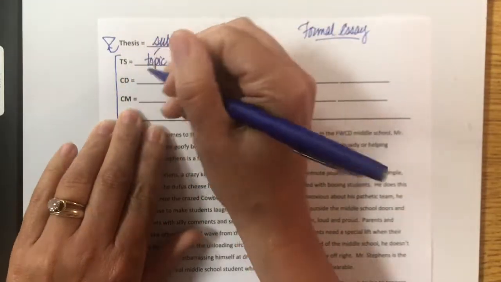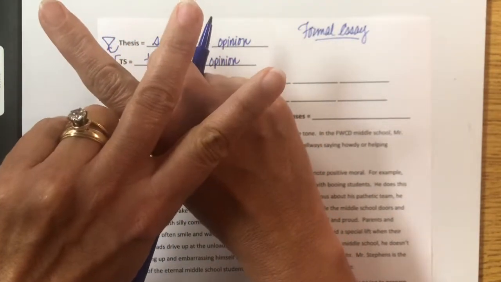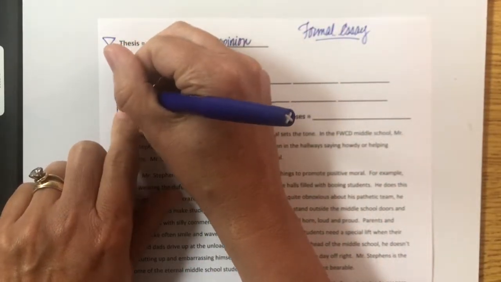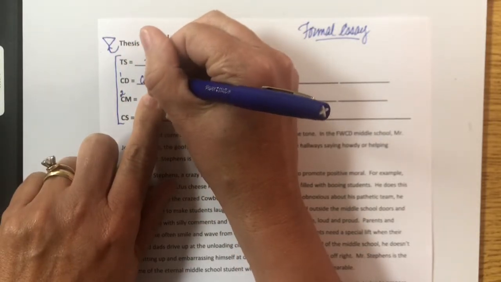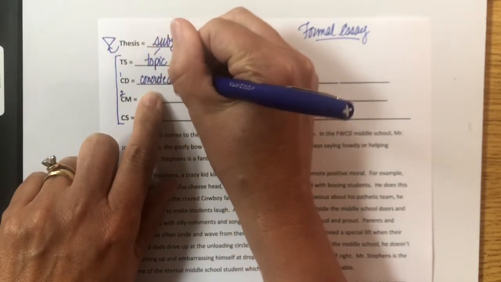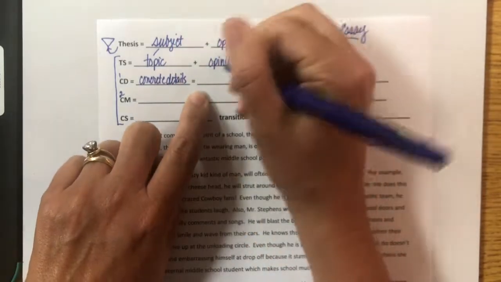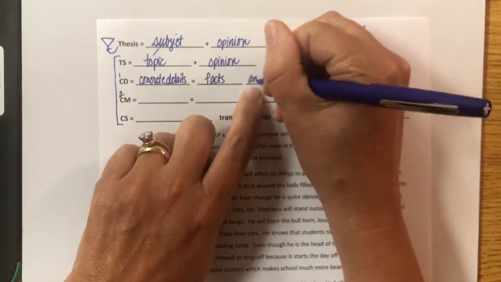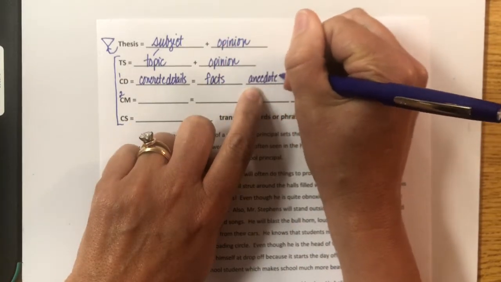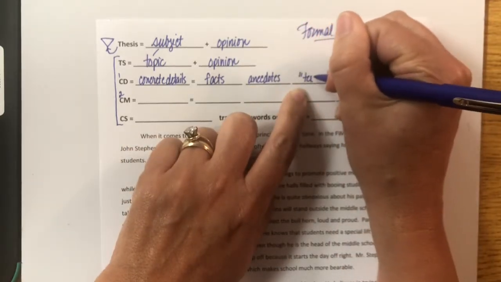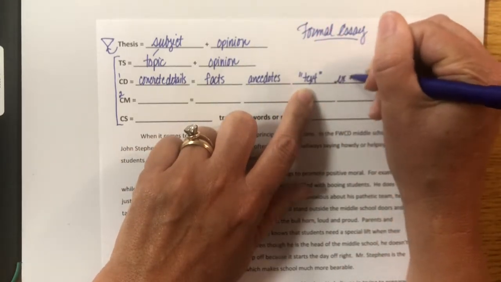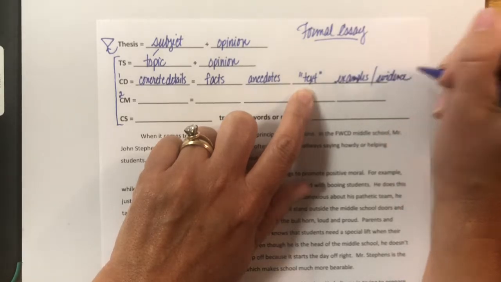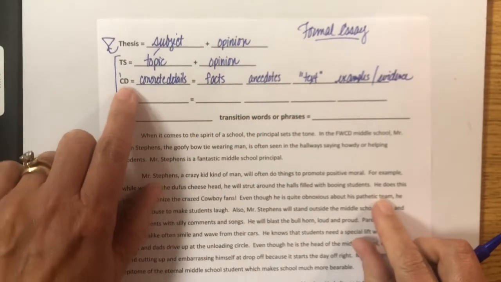And then the chunks, the 1 CD and 2 CMs, our gang sign, they're made up of 1 CD and 2 CMs. They're made up of concrete details. And other names for concrete details are facts, anecdotes, text, or examples, or evidence. Okay?